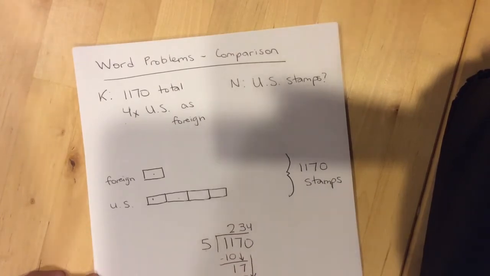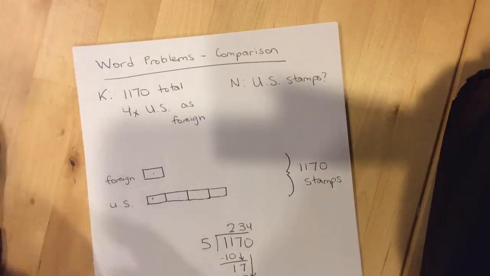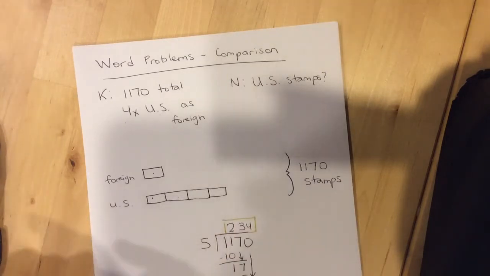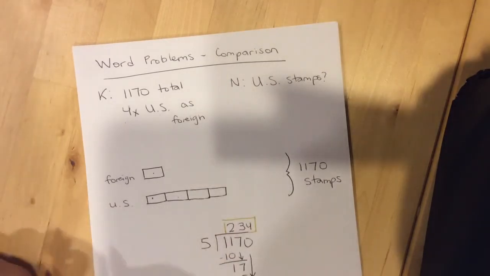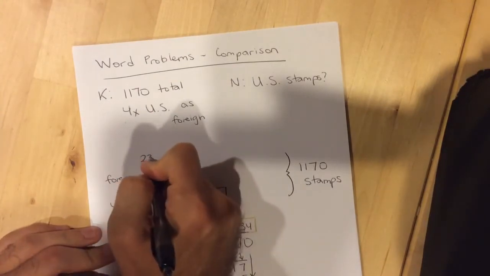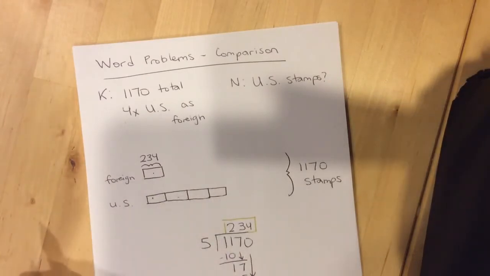And as we said in the last video, there is no remainder. There cannot be a remainder in a word problem. So I see here that my number is 234. That number is represented by each unit that I show here. So each of these boxes is 234.